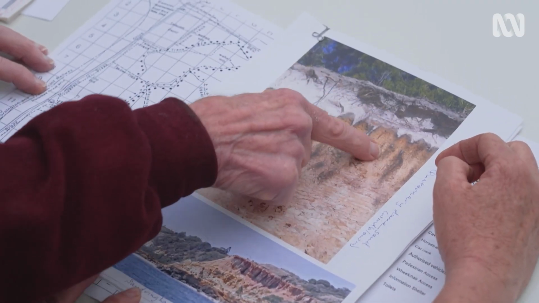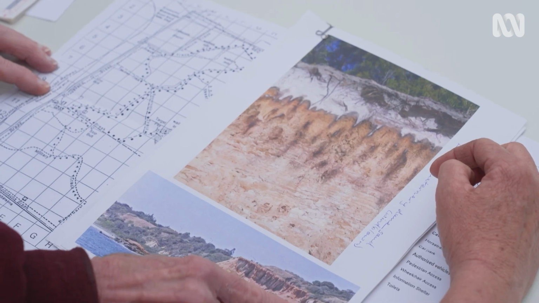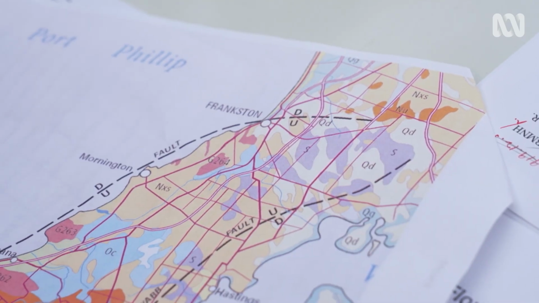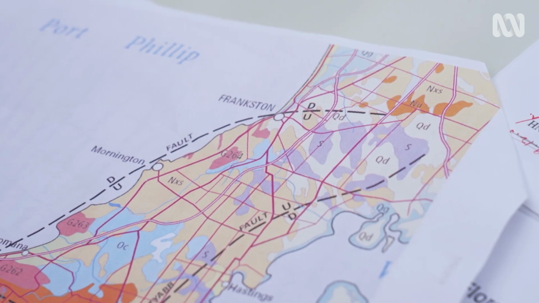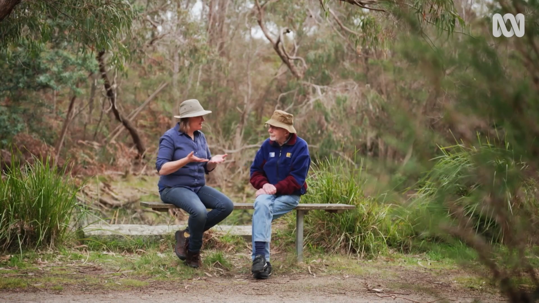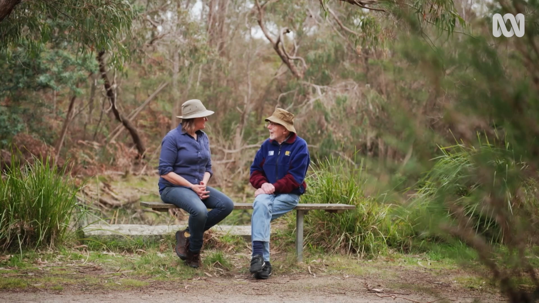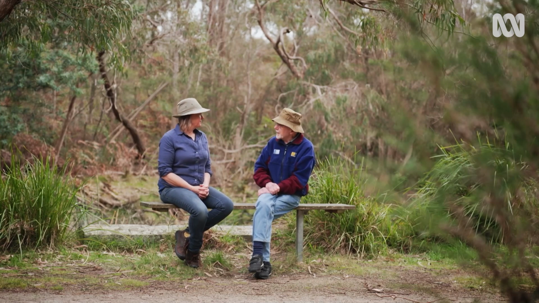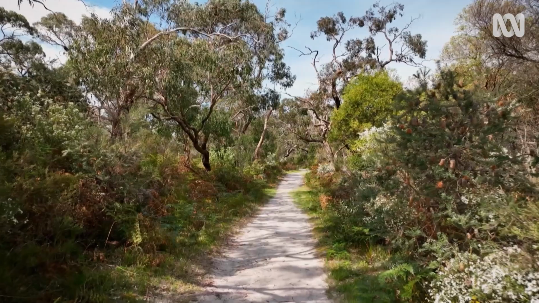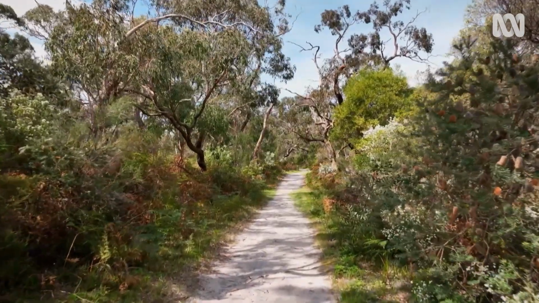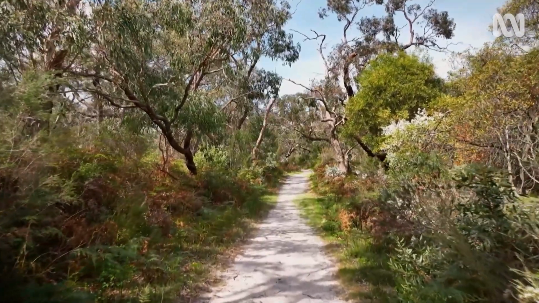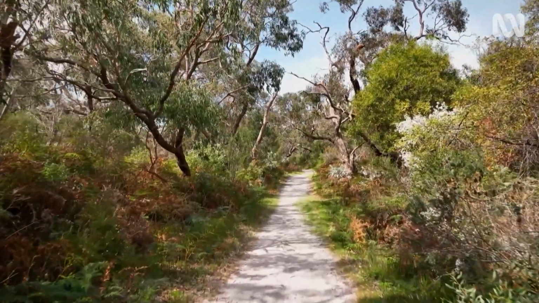To see some of these complex relationships between plant communities and geology in action, we're exploring the Langwarrin Flora and Fauna Reserve, southeast of Melbourne. When you're walking through a place like this, is it just one geology? No, one of the great things about this reserve is that it's got diversity, and that diversity that you can see in terms of vegetation is actually related to the diversity of what's underneath, the substrate.